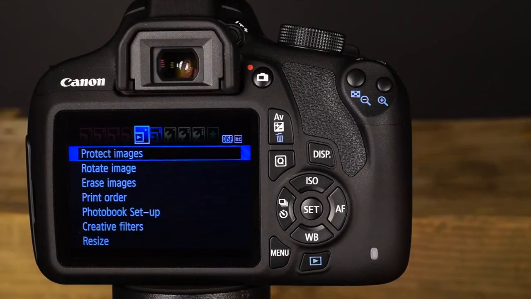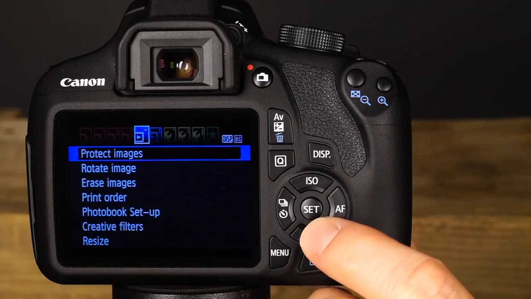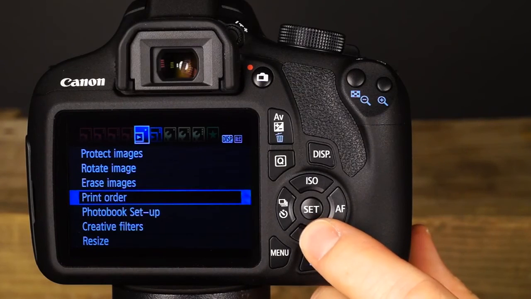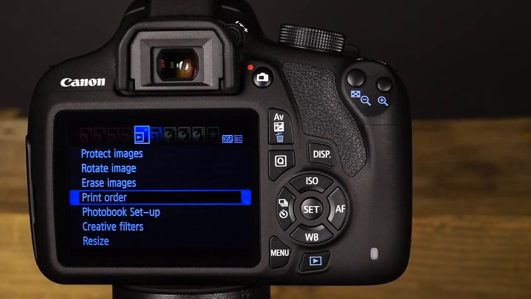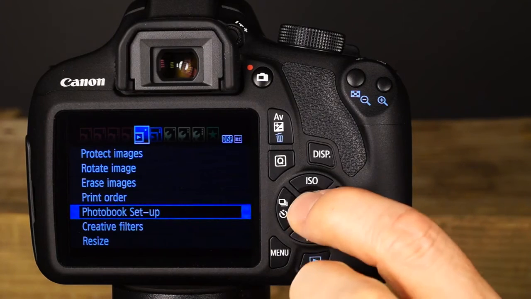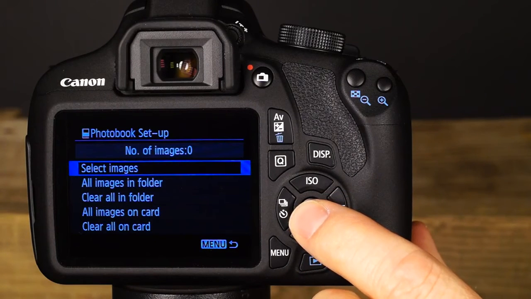Now let's take a look at the camera's playback menus, indicated by their blue color and the small play button icon. In the first playback menu, the first 3 options are for protecting photos, rotating photos, and erasing photos. Next, there is an option for choosing the print order of images if you're connecting the camera to a compatible printer. The next item is Photo Book Setup. With this option, you can select images to be copied to a specific folder on your computer using the supplied software. This makes it easier to create and print a photo book.